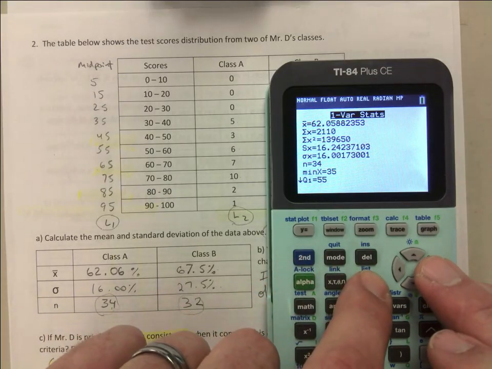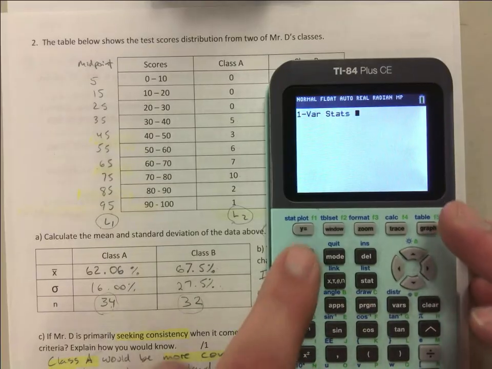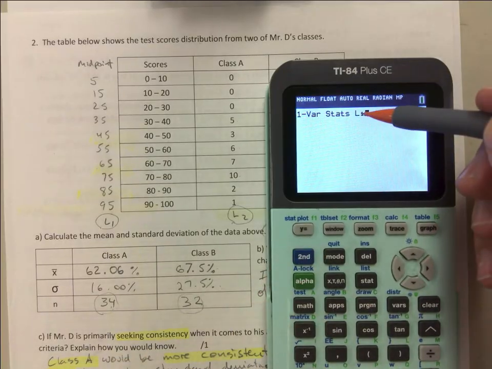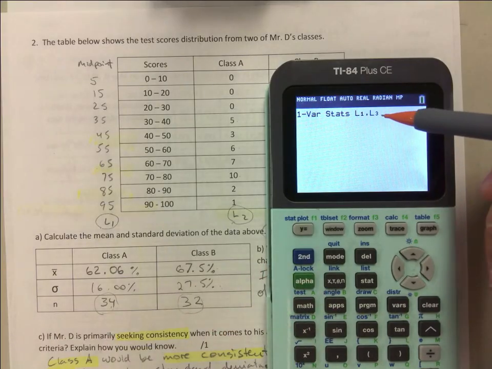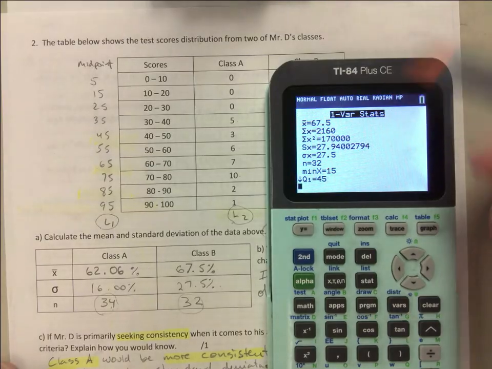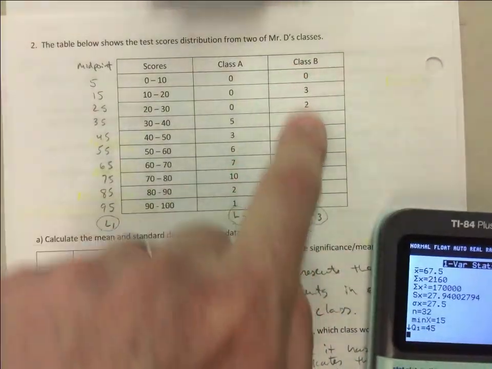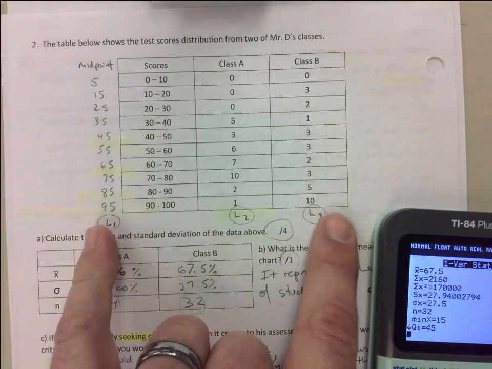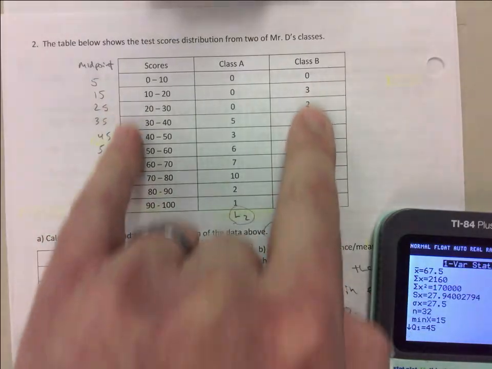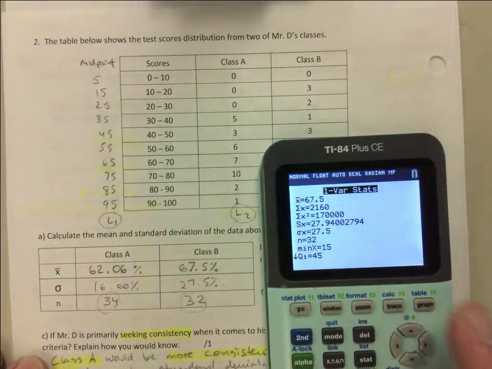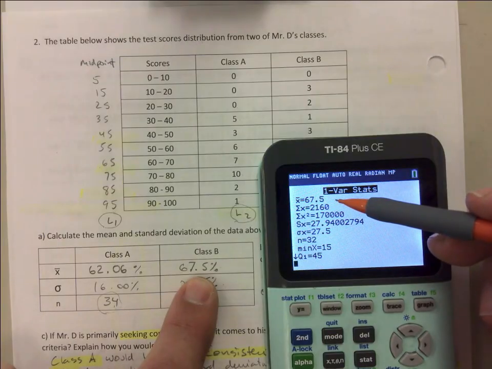You repeat the process. But now I'm going to go midpoints, which are in L1, comma, second 3, because now I'm curious about class B, right? So I want to compare the midpoints and the class B students. So I put this in, I get 16.5%.